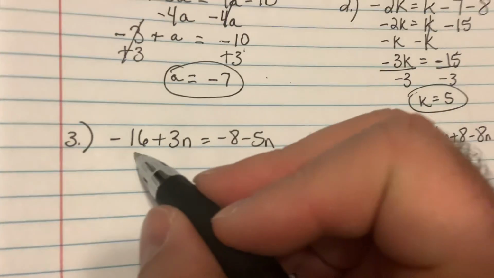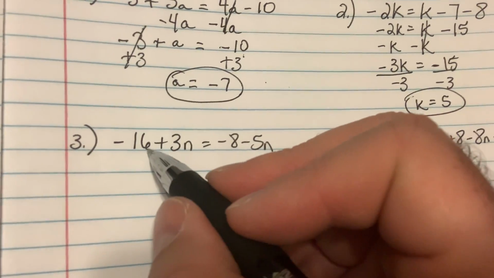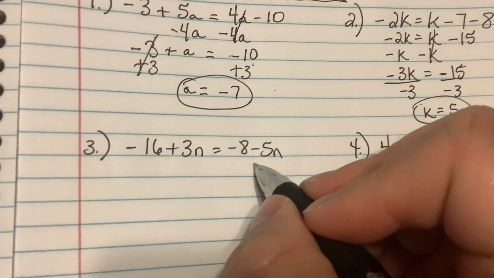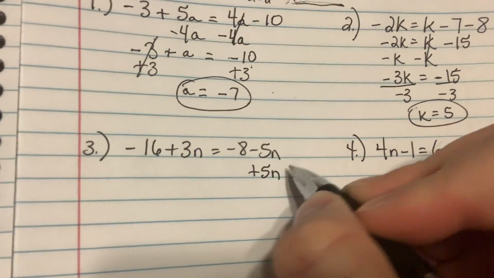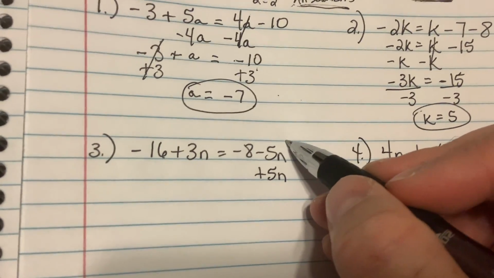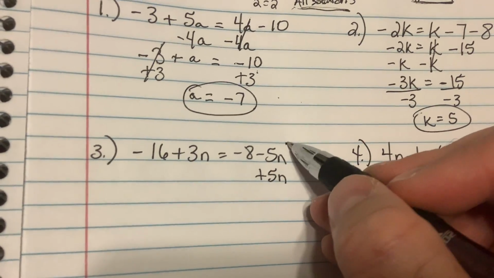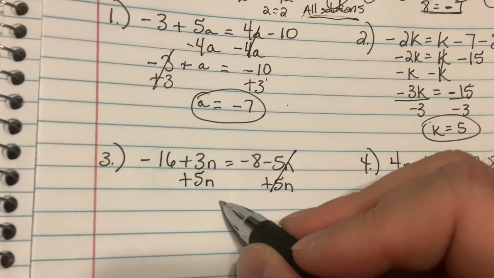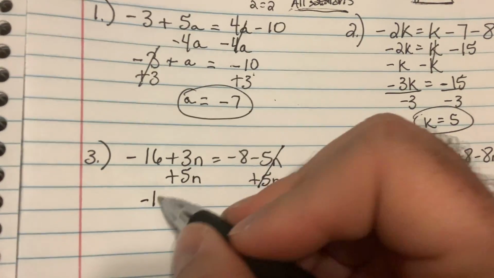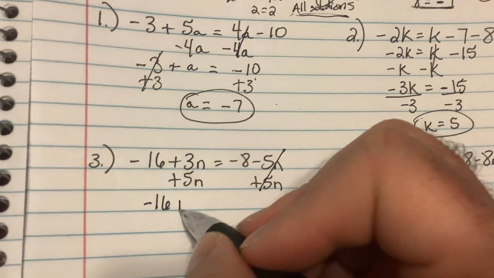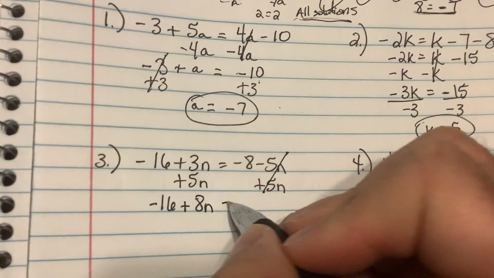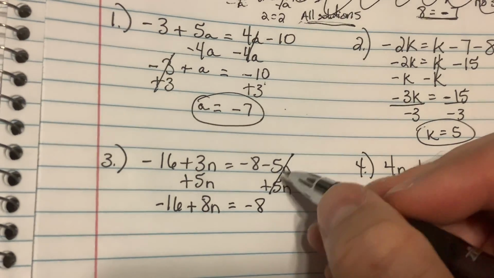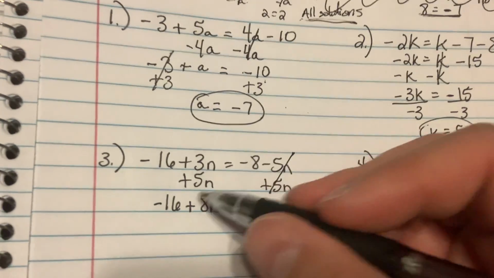All right, over here, can't combine anything. It's just a number. This has a variable. Same thing over here. So we can go ahead and start by moving my variable. And see, this is where I want to make it plus 5n, so it becomes 0. And I'm going to add 5n over here. Do the same thing on this side of the fence. This 16 has not changed yet. This becomes 8n. And this is left with -8. All you did was get rid of it over here.